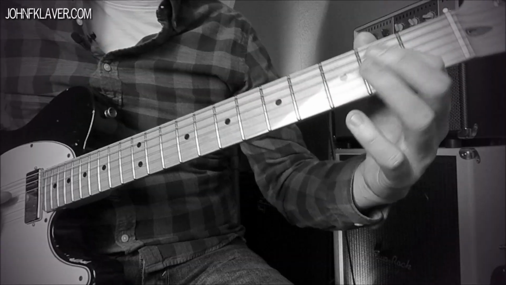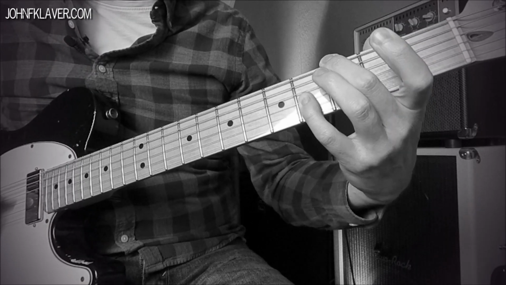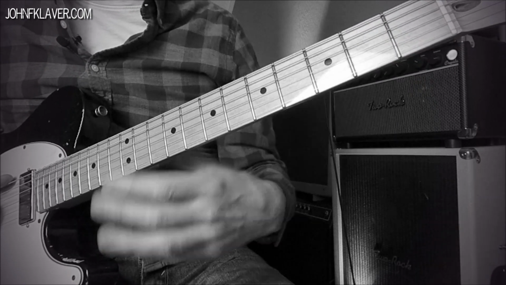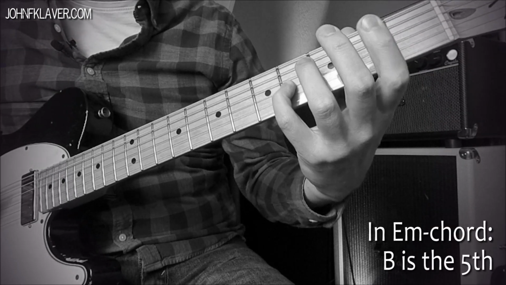Again, we're having the F sharp and the G, but now we're also having the A and the B. The A in the G chord is the 9 and the B is the major 3rd. In the E minor chord, it is the 11 and the 5th. For the C and the D, you can figure it out for yourself. If you have questions, just ask me, I will explain. But it's a good exercise to figure it out yourself.